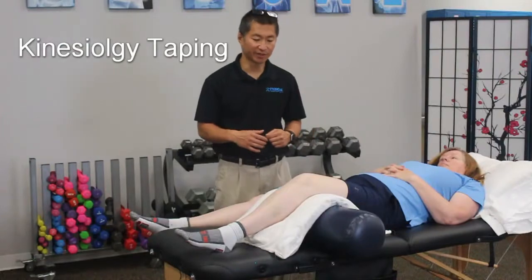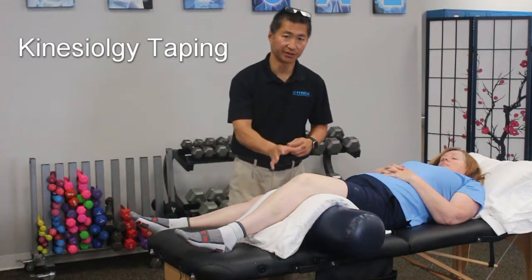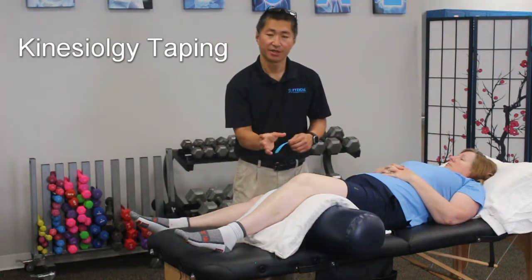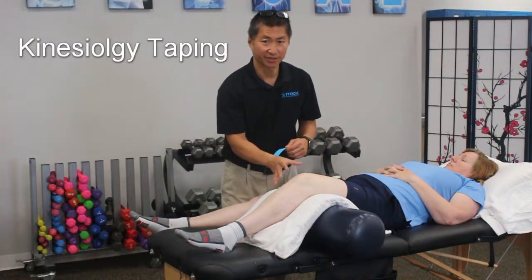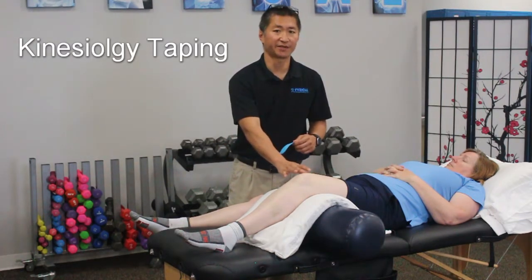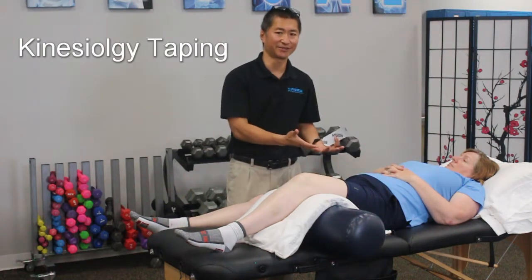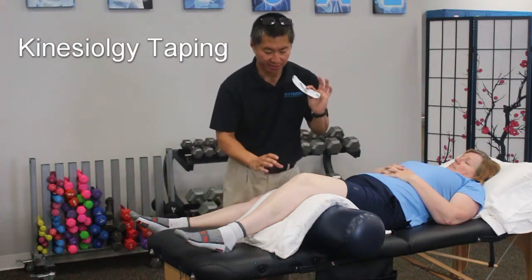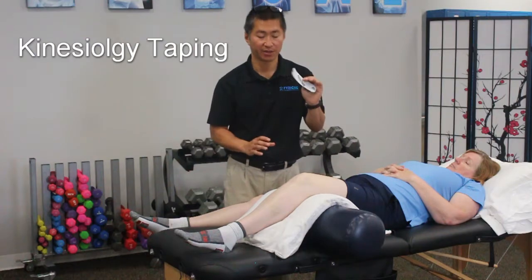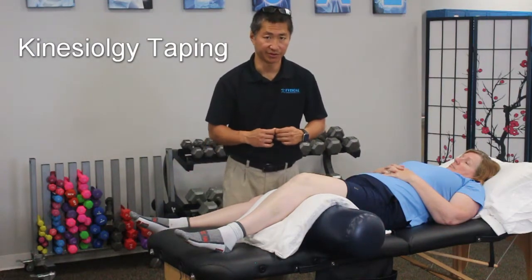All right, so what we're going to do next is, now that we've treated the knee itself and helped loosen the fascia, encourage the healing process, we're going to try and protect Kathie's knee because we know she's not going to be laying like this all day. So we do that through using some kinesiology tape. Our personal favorite here at Physical is Rock Tape.